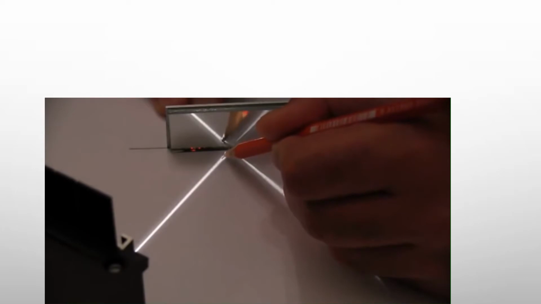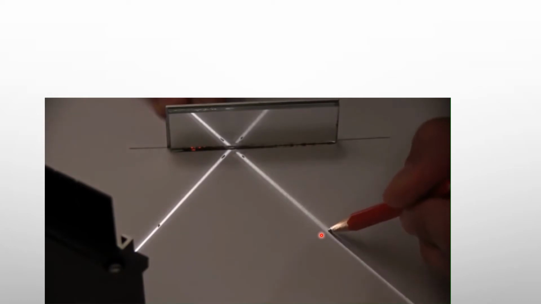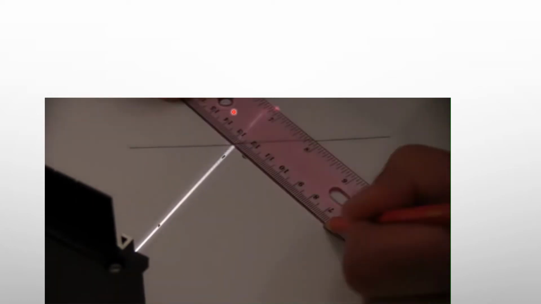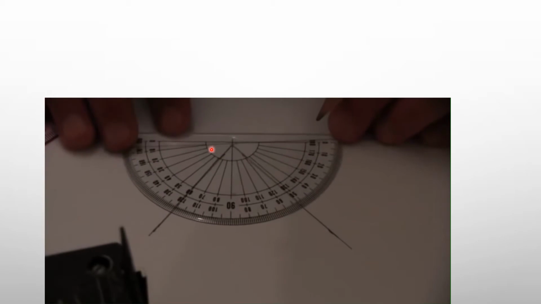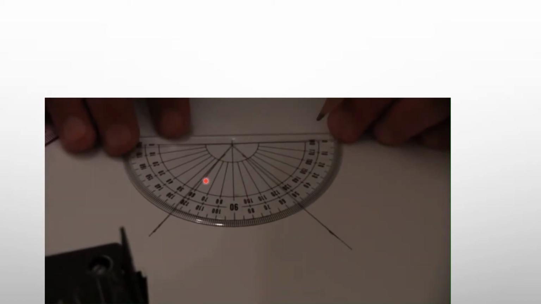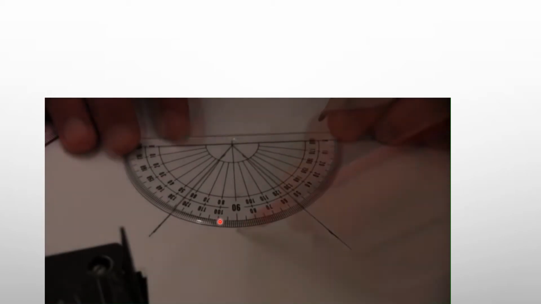So now you can see the incident ray and the reflected ray. You have to mark the incident ray and reflected ray using a pencil, and you can easily draw the ray diagram by joining those marked points.